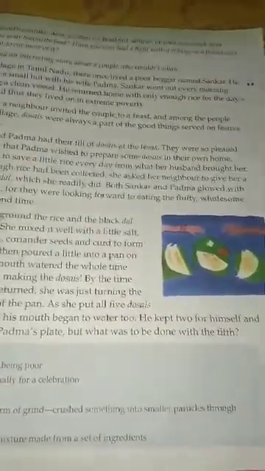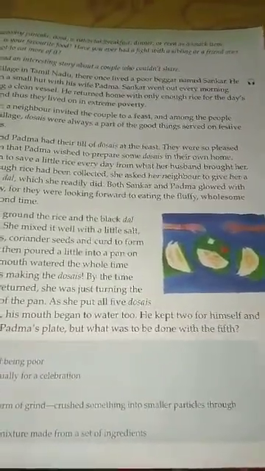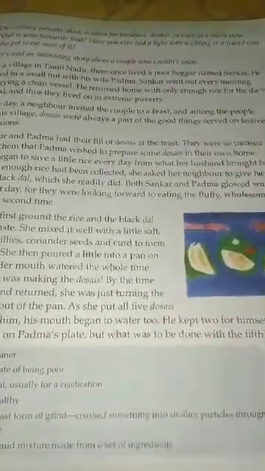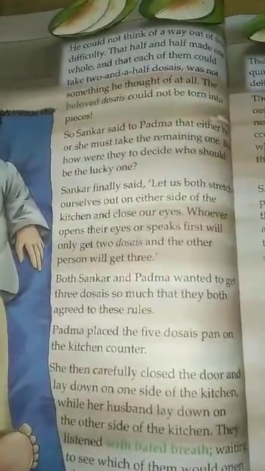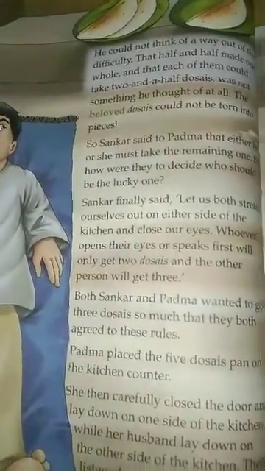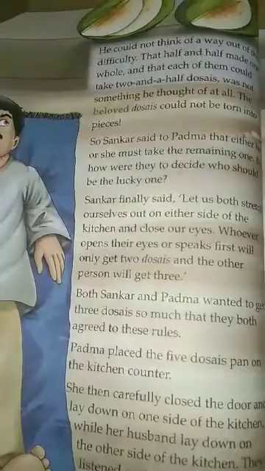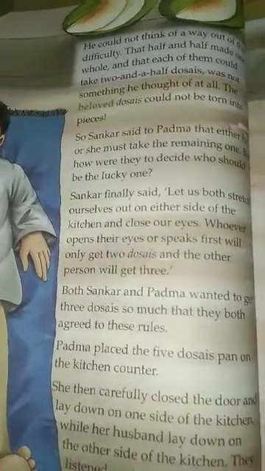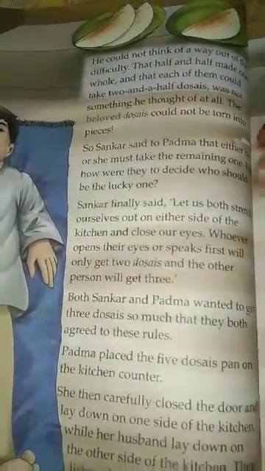But what was to be done with the 5th? There were 5 dosas, so 2 he kept on his plate and 2 he kept for Padma. Now what were they going to do with the 5th one? He could not think of a way out of this difficulty. How could he divide that 5th one?